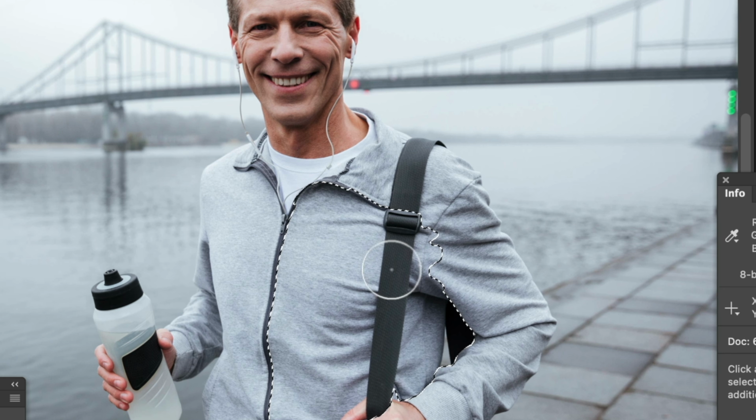The reason is our brush was a little too big. So let's try that again, and we're going to make our brush a little smaller to fit inside of that strap. And as we click, look what it does. It selected the strap. And we want to add to it.